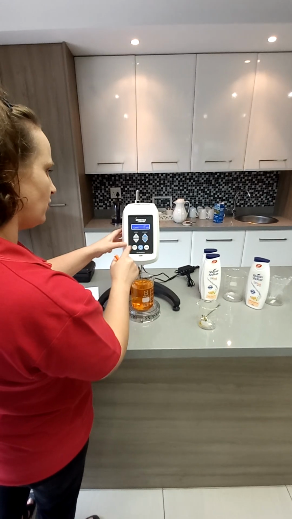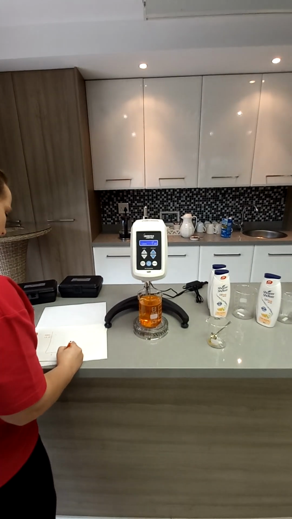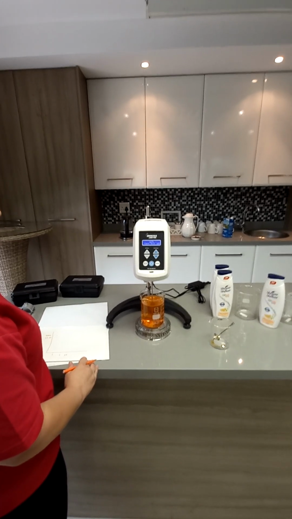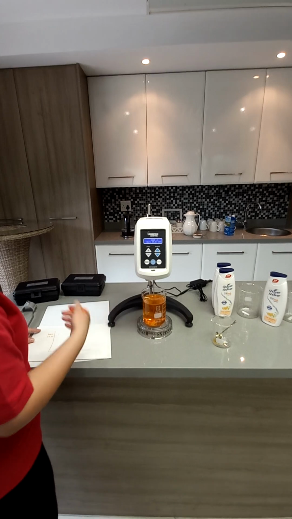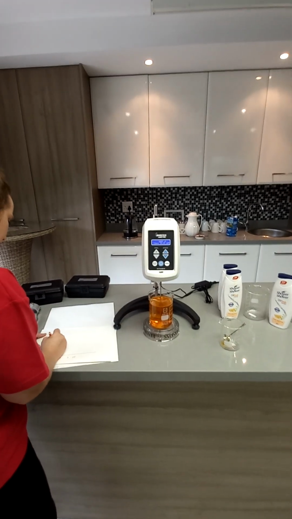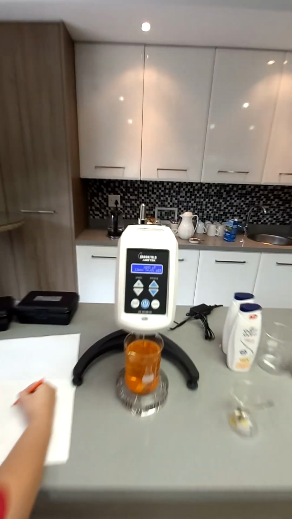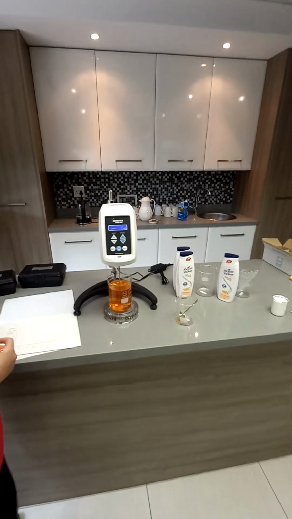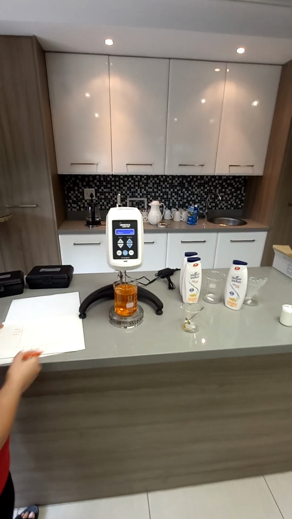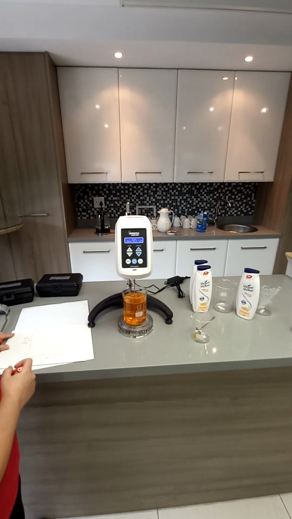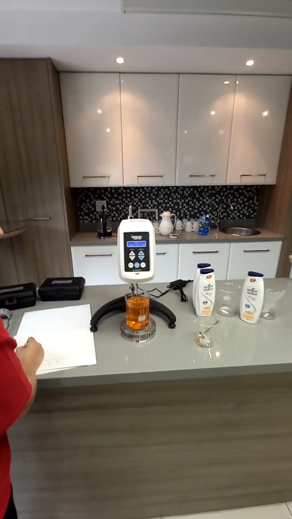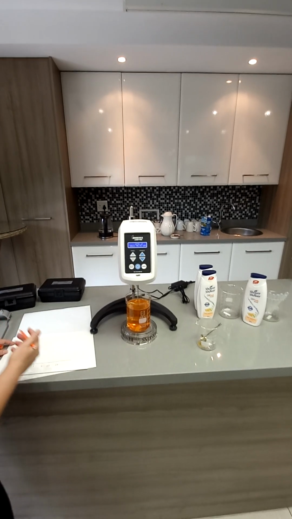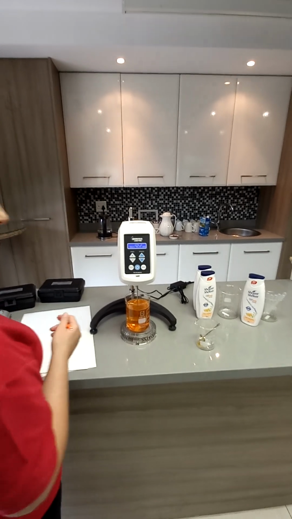Let's speed up. Got some torque. Let's see, 12 RPM. Very flat. Let's just see what happens. Add some more. See, it's dropping, but not by much. You'll see like dishwash liquid. Is this a body wash?